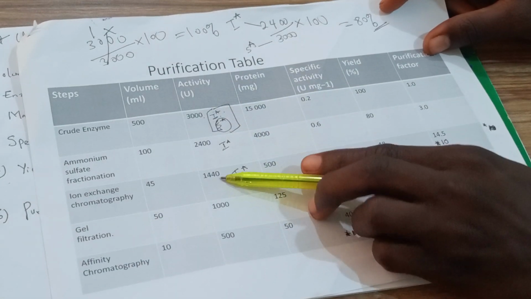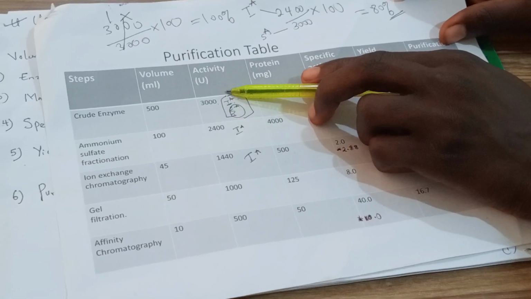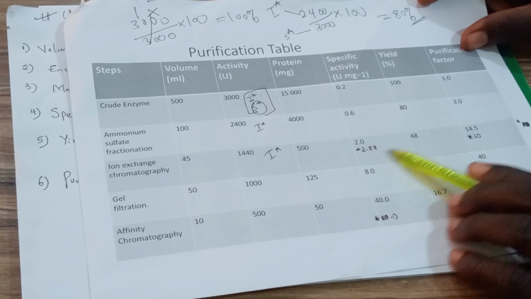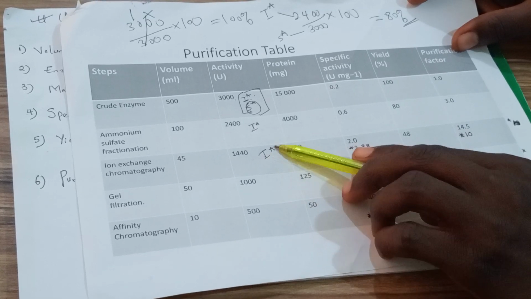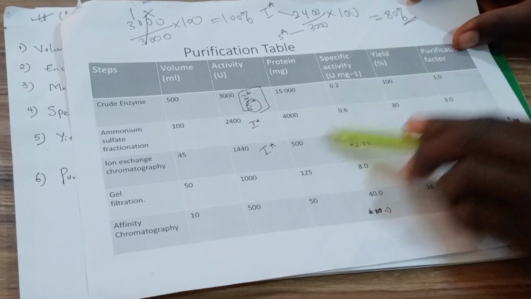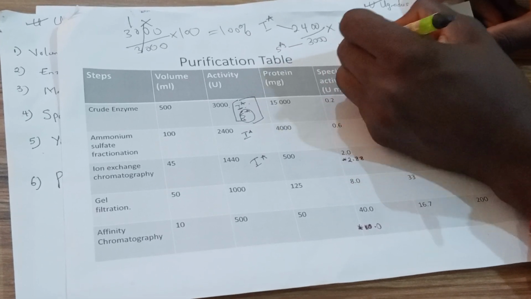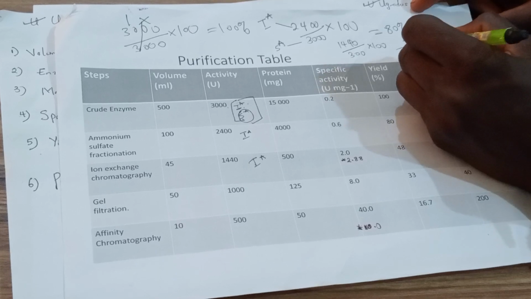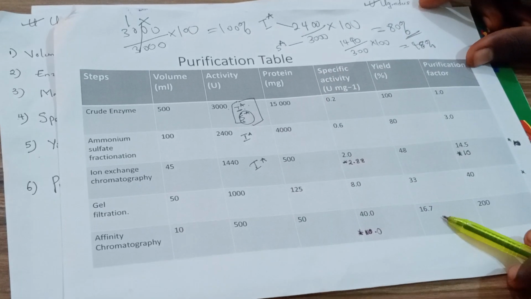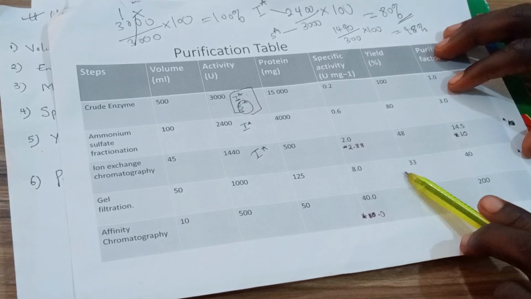So it's going to be 1,440 divided by 3,000. When you do that, you are going to get this value. But after you divide IA by SA, you have to multiply by 100. That means for this one, it's going to be 1,440 divided by 3,000 times 100. If you do this, you are going to get 48%. So that's how they get all these answers. Do you get it? In this place too, I've already corrected it.